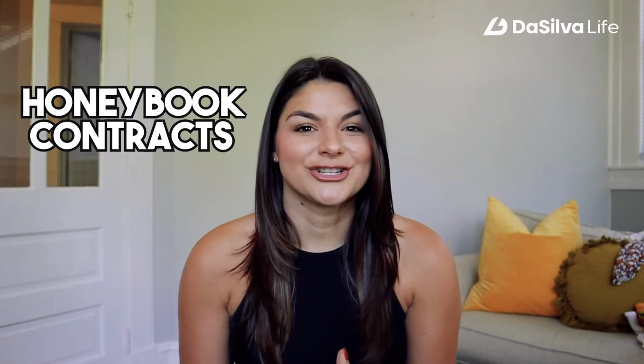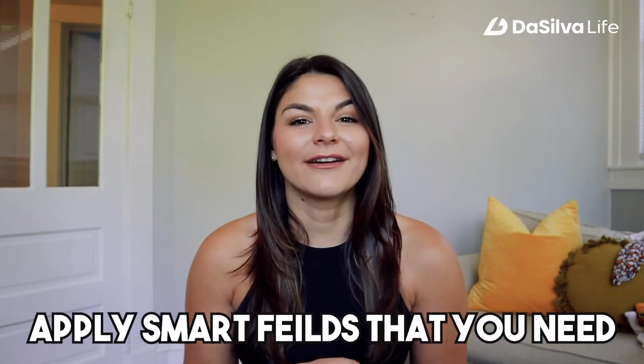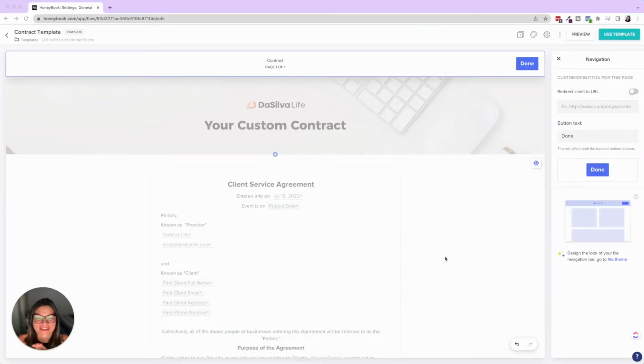HoneyBook contracts, even when they were legacy files, are the bomb.com when you set them up properly. A lot of people come to us saying, yeah, this is great, we have this digital contract, but I feel like I have to fill in every single field each time I update this contract into a project. Well, no more. I'm going to teach you how to set up this contract and apply the smart fields that you need to be able to autofill a contract in like 2 seconds. Okay, let's dive in.